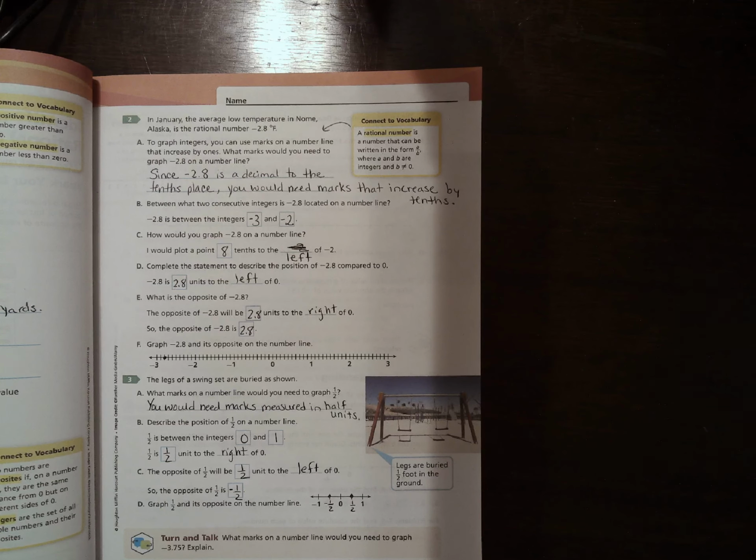A rational number is a number that can be written in the form a over b, where a and b are integers and b does not equal 0. Number 2. In January, the average low temperature in Nome, Alaska is the rational number -2 8/10 degrees Fahrenheit.